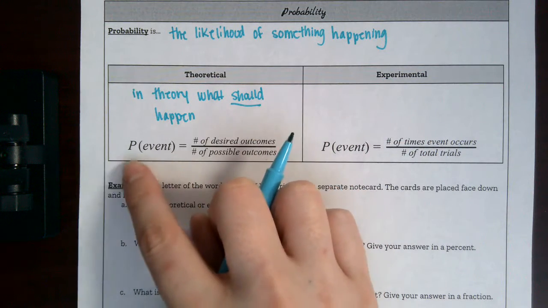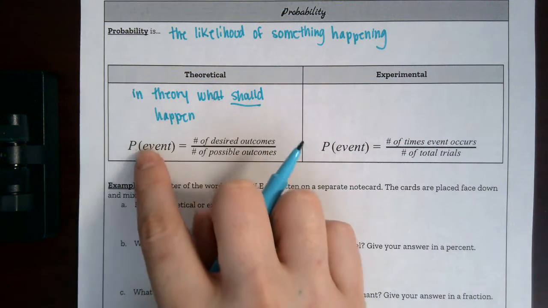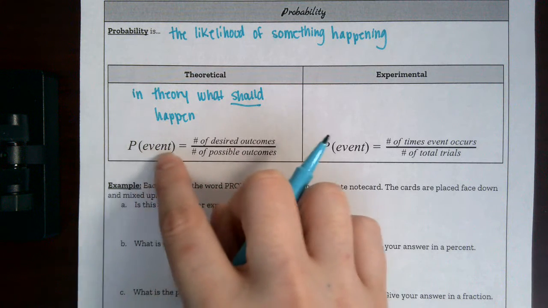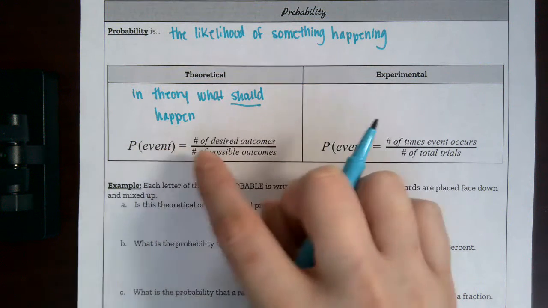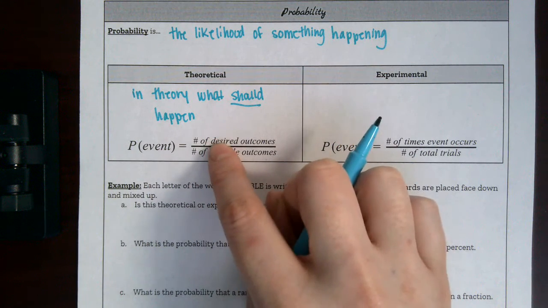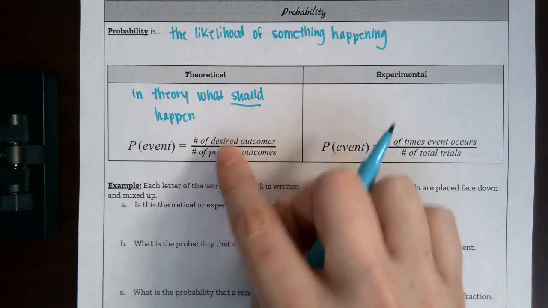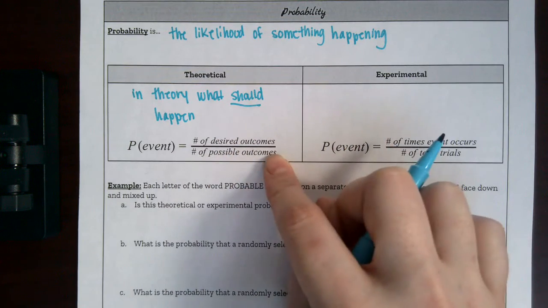And to find that probability, capital P stands for probability. In parentheses, we put what we're finding the probability for. So the probability of whatever event we're looking for is equal to the number of desired outcomes, so what we want to happen, over the number of possible outcomes.